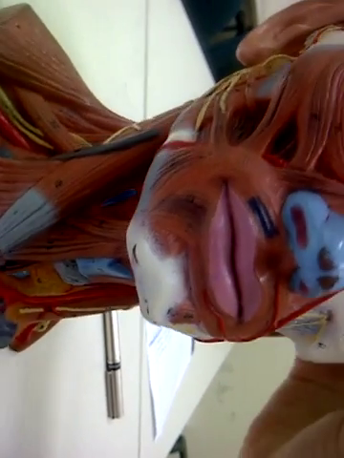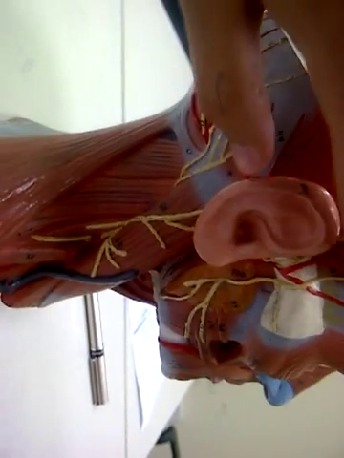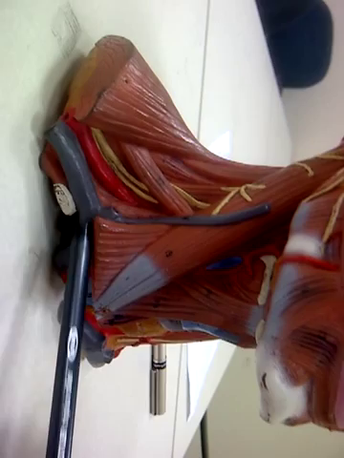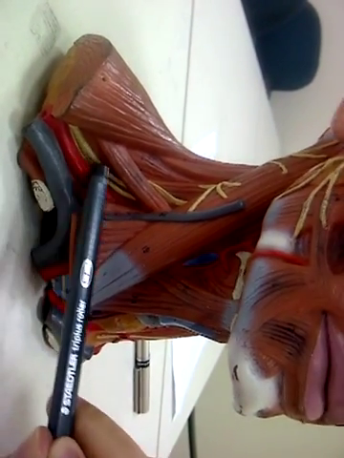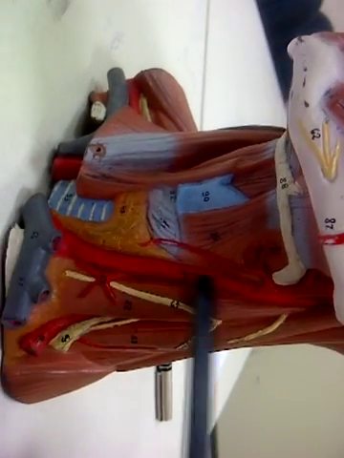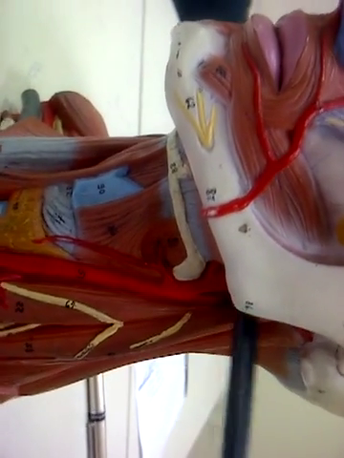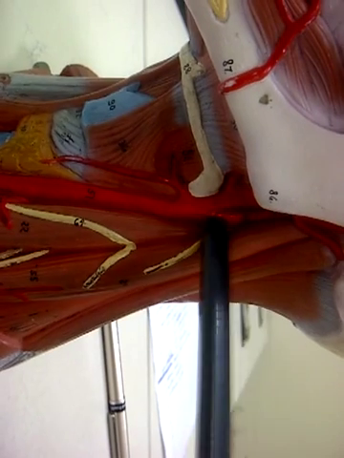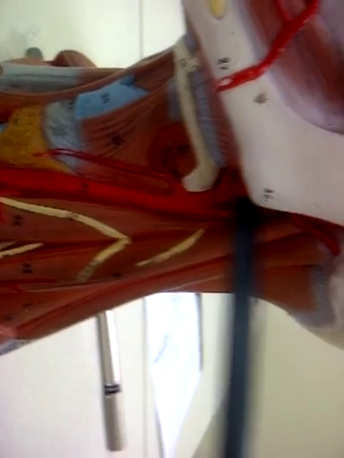Okay. Now, this is the subclavian vein. This is the common carotid artery. From over here, this is the common carotid. This is the internal carotid artery, and this is the external carotid artery.